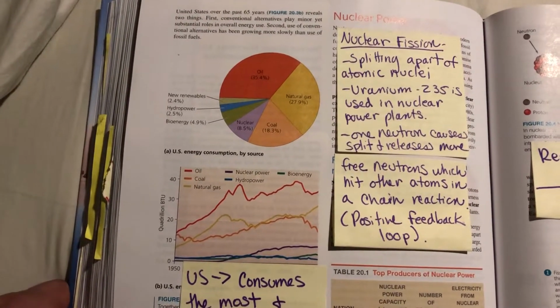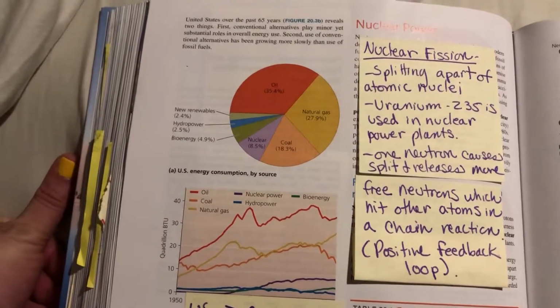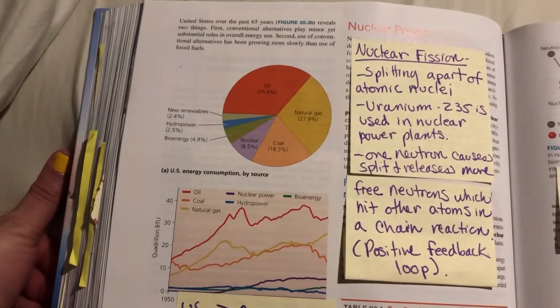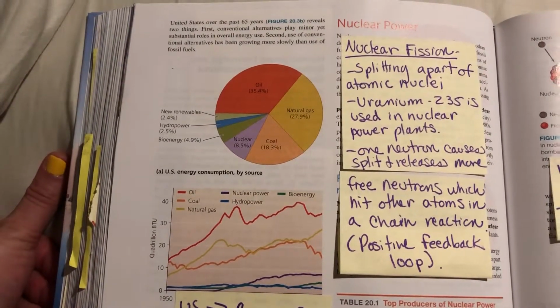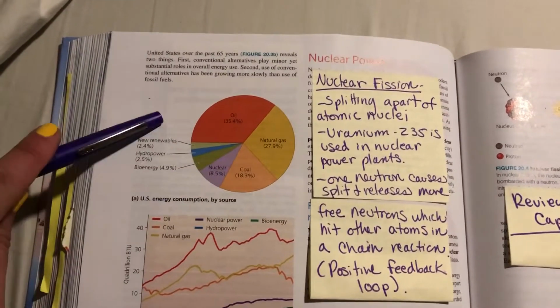And then this is the U.S.'s energy consumption. For the most part in this map, you can see that for energy generally, we use oil the most, followed by natural gas, then coal, then nuclear, and then all the other alternatives.